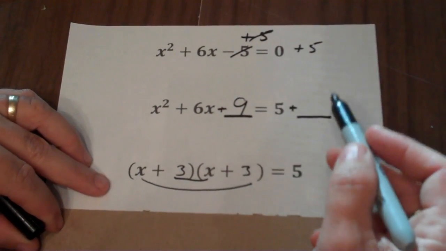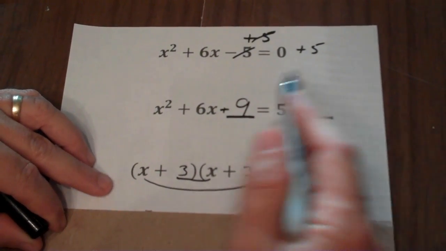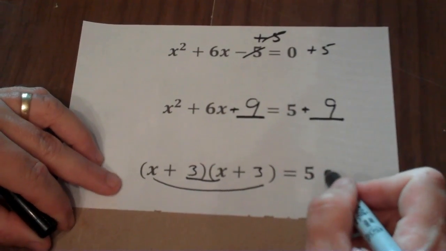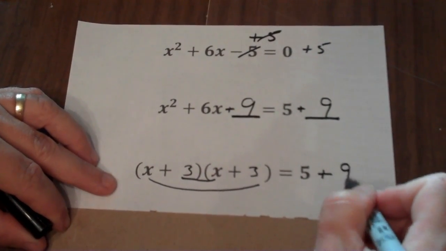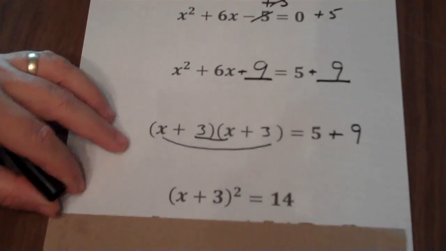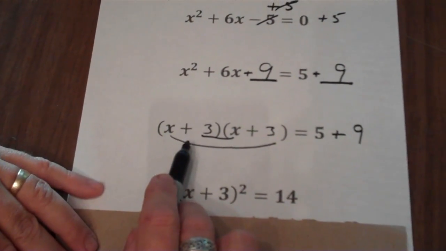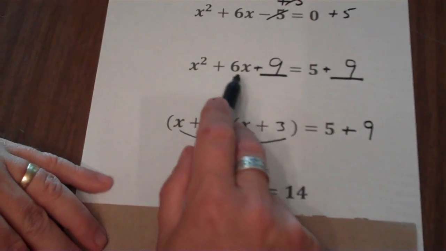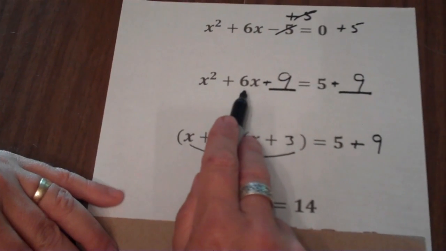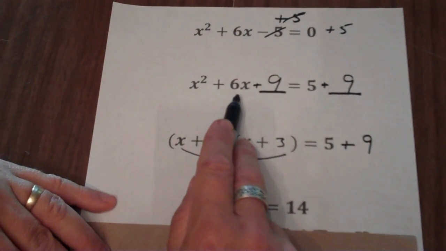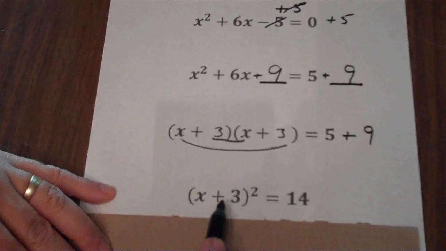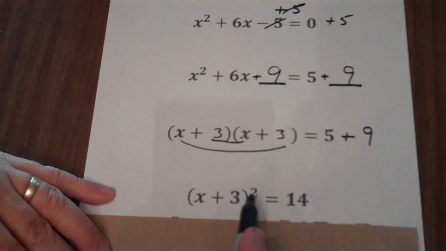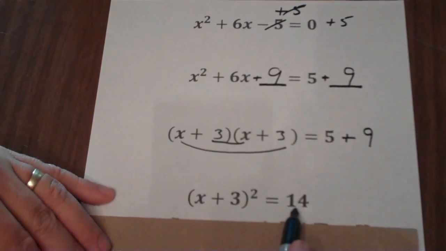Well, I can't just go back and add a plus 9 because I feel like it. If I add 9 to the left side, I must add 9 to the right side. Which of course means down here I would add 9 to the side as well. Rewriting this left side, I now have my perfect square. I have one binomial times itself, which yields this trinomial. This trinomial, therefore, is a perfect square. It is the square of this binomial. At any rate, I now have x plus 3, that binomial squared, equals 14.